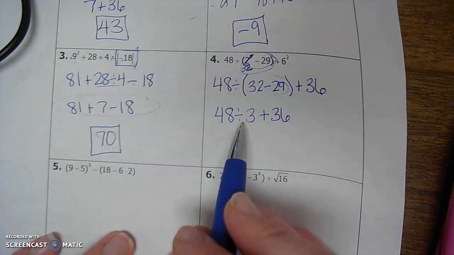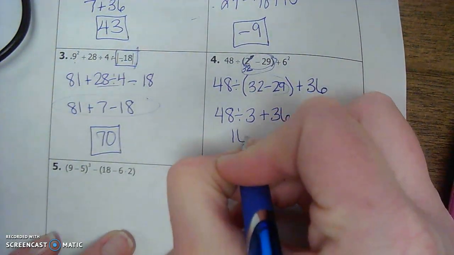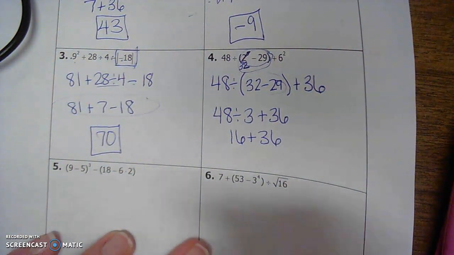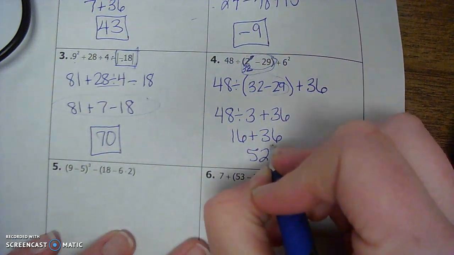So now we have to do the division. 48 divided by 3 is 16 plus 36 gives me 52.